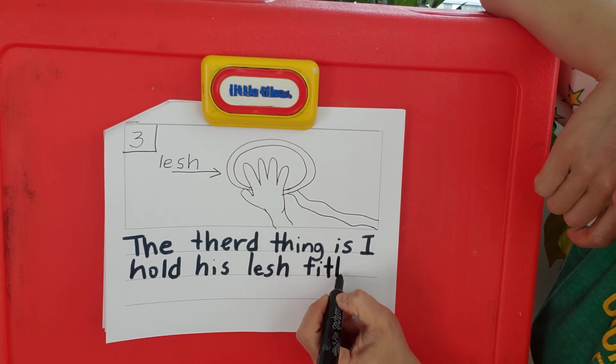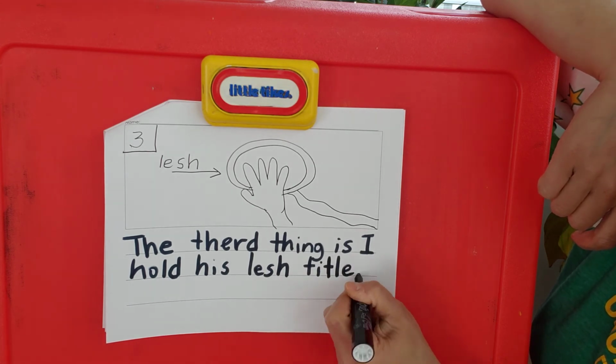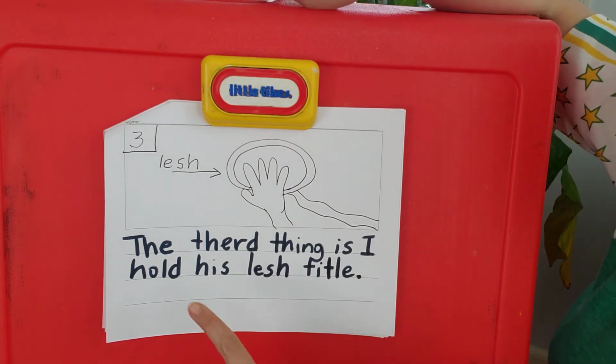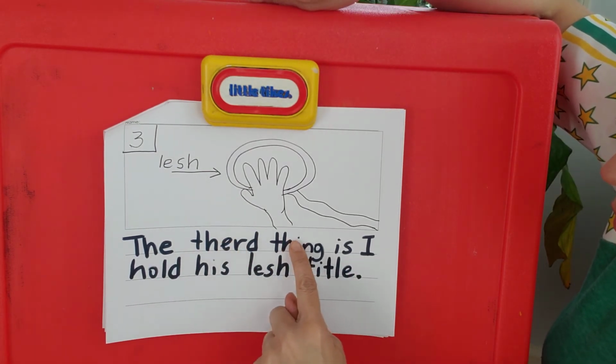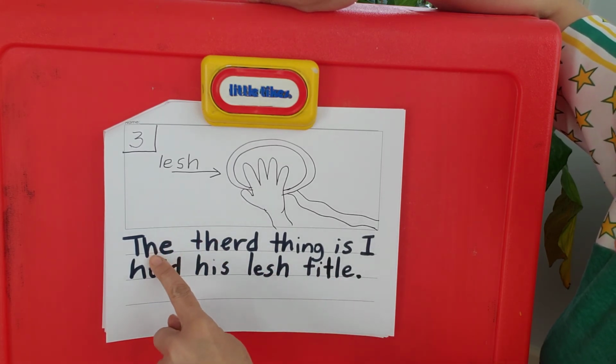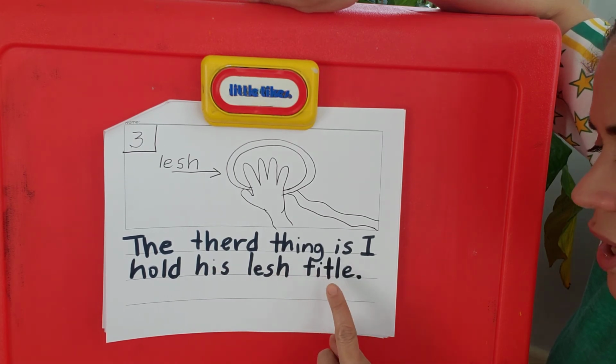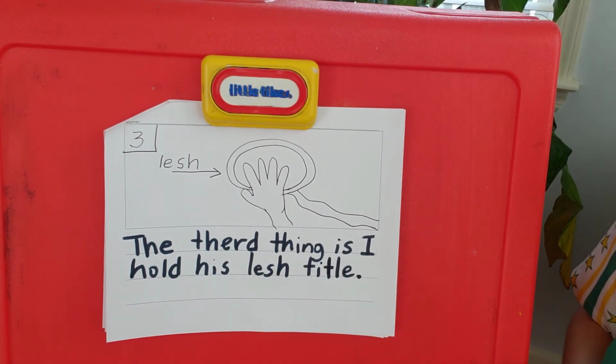Tight. Tightly. Let's see. How many words do I have here? 1, 2, 3, 4, 5, 6, 7, 8, 9. The third thing is I hold his leash tightly.